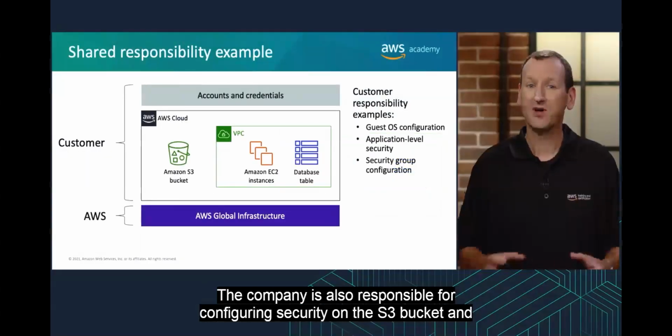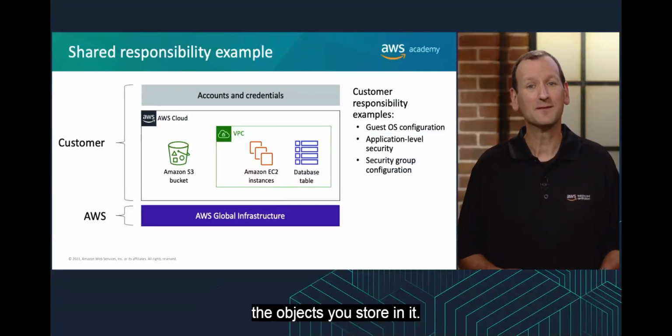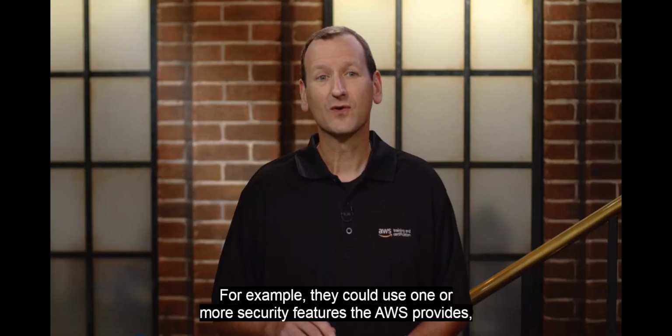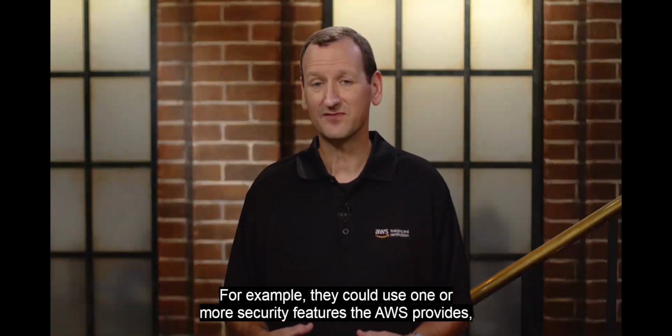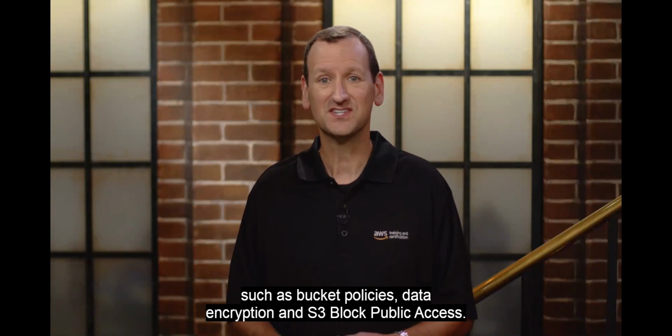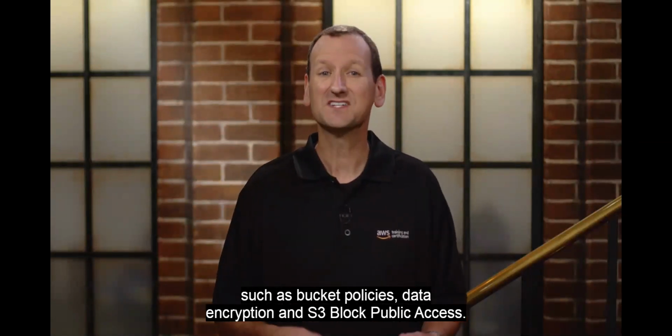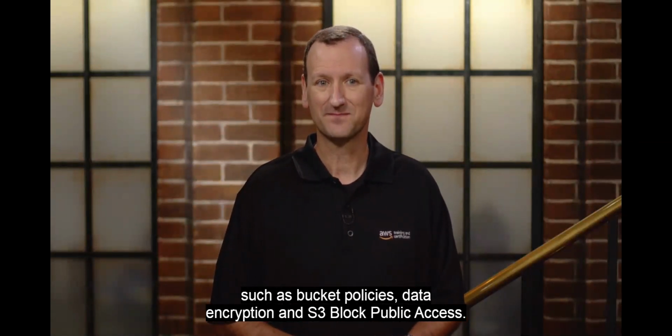The company is also responsible for configuring security on the S3 bucket and the objects you store in it. For example, they could use one or more security features that AWS provides, such as bucket policies, data encryption, and S3 block public access.